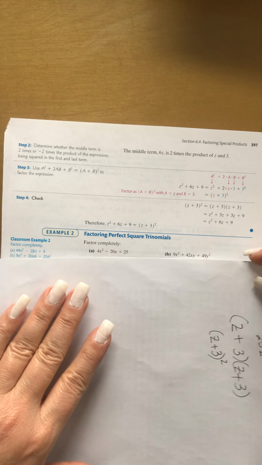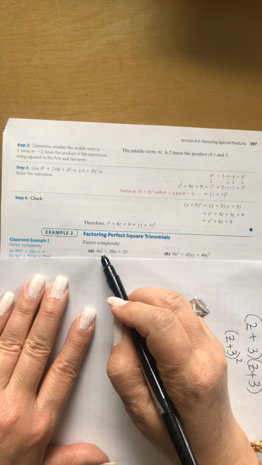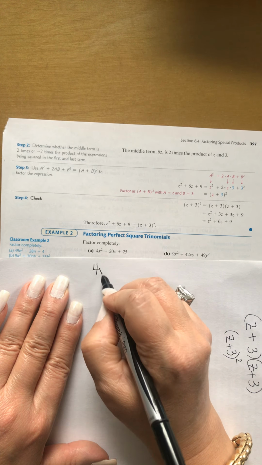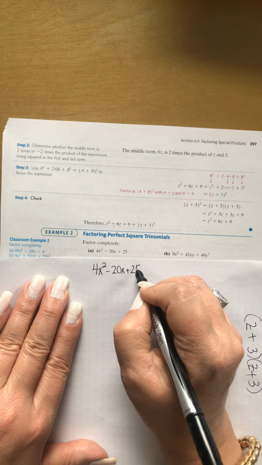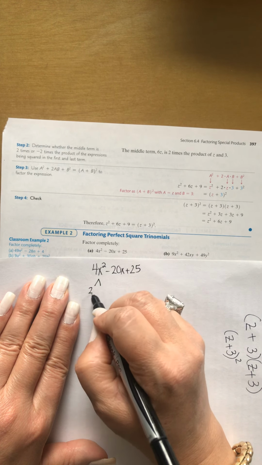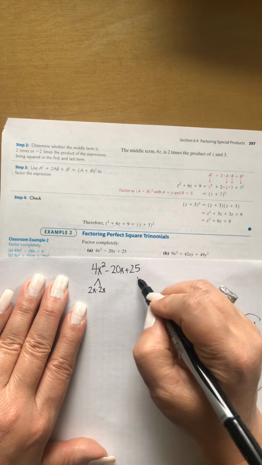So the next one is number 2. We have a and b. So again, we have a trinomial, 4x squared minus 20x plus 25. The first term I notice is a perfect square. 2x times 2x is 4x squared.